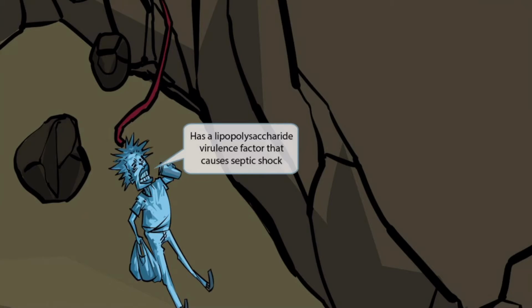Also, there appears to be a stray wire that has come loose throughout the chaos and is now electrocuting this poor guy as he attempts to sip on his drink. Getting shocked should make you think of shock, and sipping should make you think of sepsis. So together, this means septic shock. So if we combine all of these ideas, this should help you remember that E. coli has a lipopolysaccharide virulence factor that is responsible for causing septic shock.